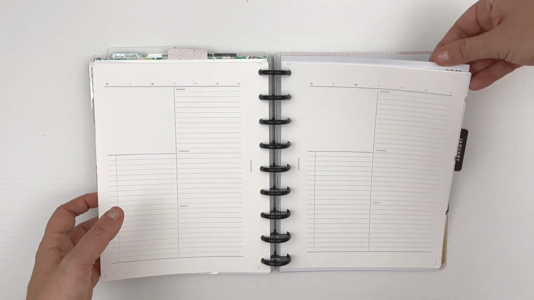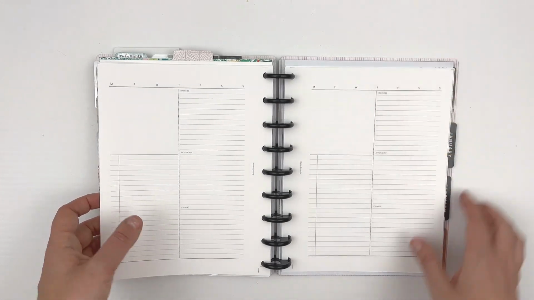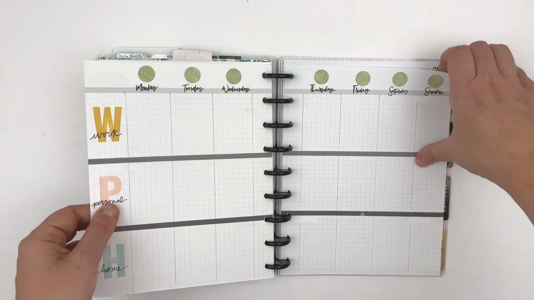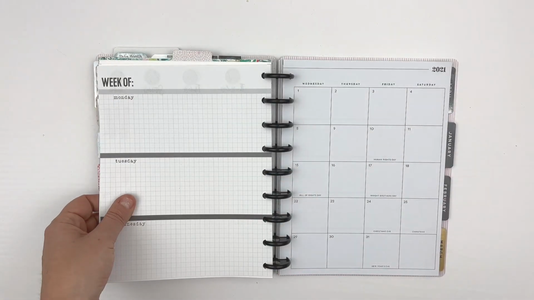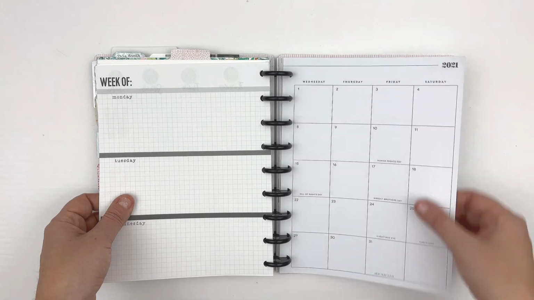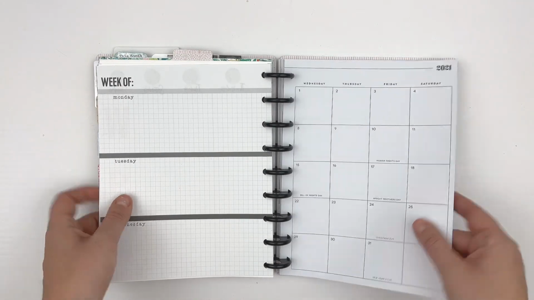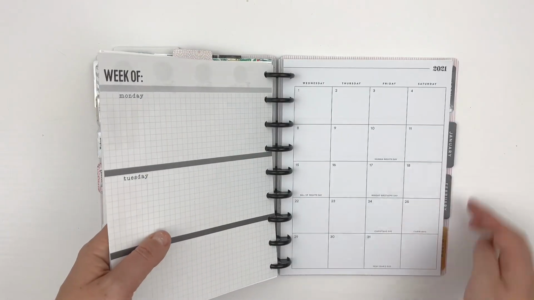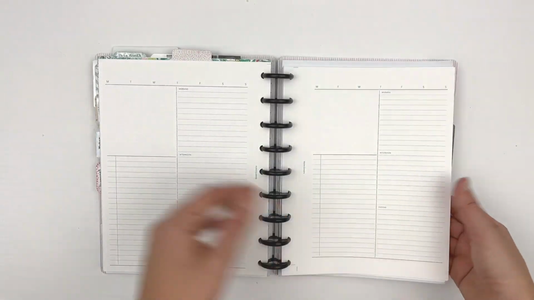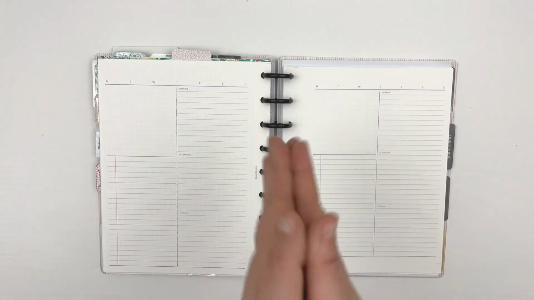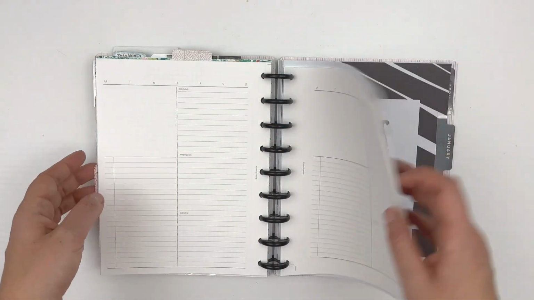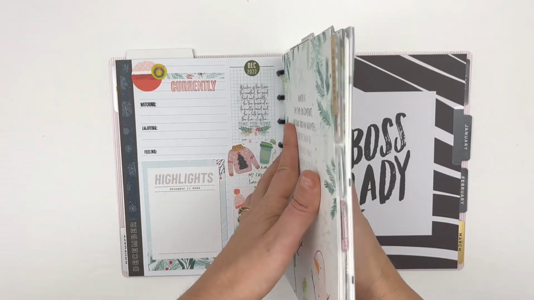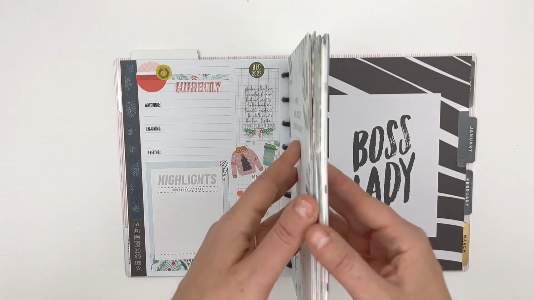And then we have the back of, I was playing around with the Daisy Planner pages. And then we have the back of the December monthly dashboard with those pages behind it. And then it goes into January. So as you can see, basically my whole planner is in between this divider. So I'm going to try it out and see if I like it.